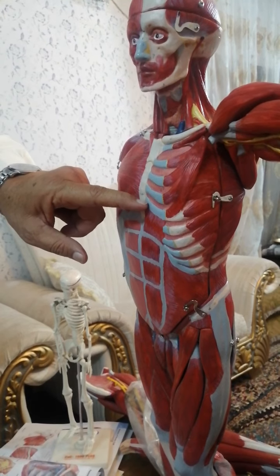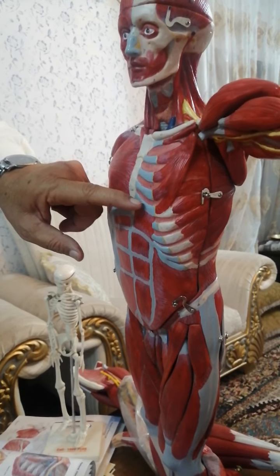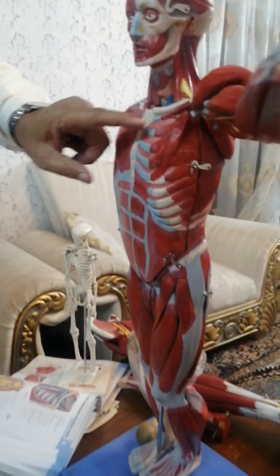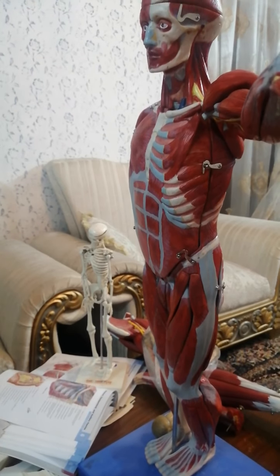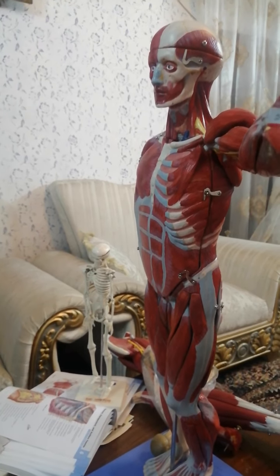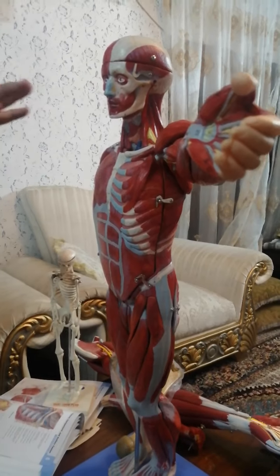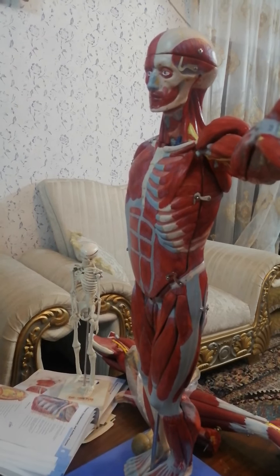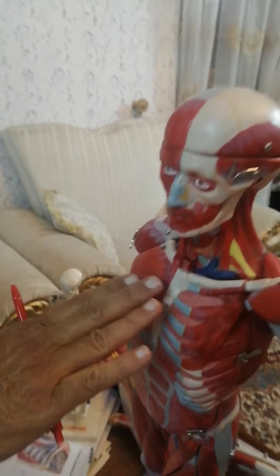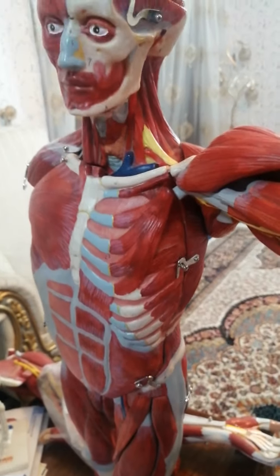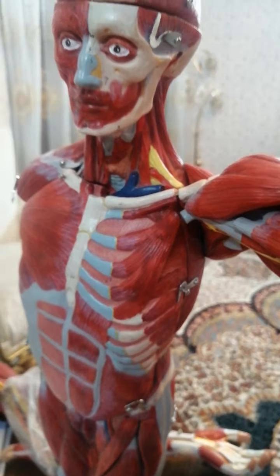Each rib articulates with the sternum through the costal cartilages. So in this pectoral region we will study these muscles and the other parts later on.